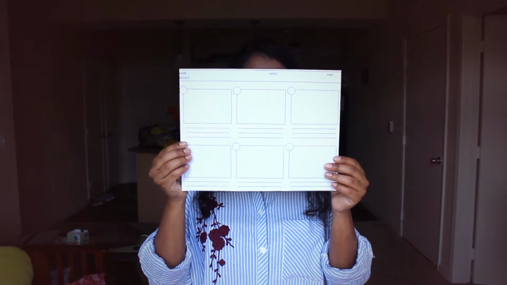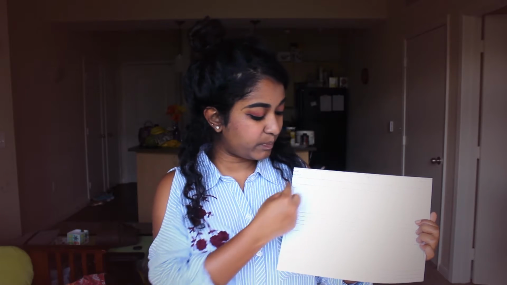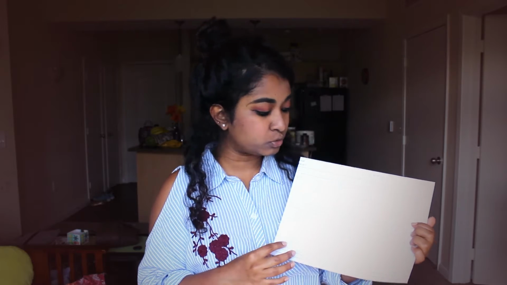If you see this, they have these boxes, and what they used to do is draw each and every frame in a very rough sketch, like extremely rough. There's no need for you to go all artsy over here and do fancy paintings and drawings. It's just to show what the scene is going to be, with some notes down here. So it's just a basic outline of what the user is going to do.